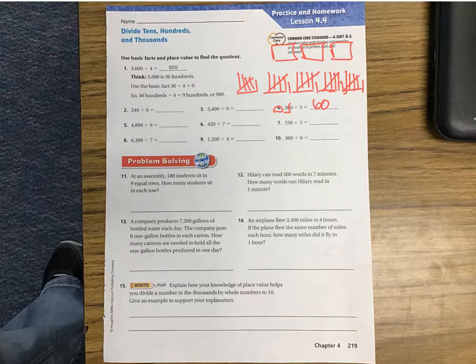Okay, let's look at number 12. Okay, number 12 says, let's read it together and go. Hillary can read 560 words in 7 minutes. How many words can Hillary read in 1 minute?